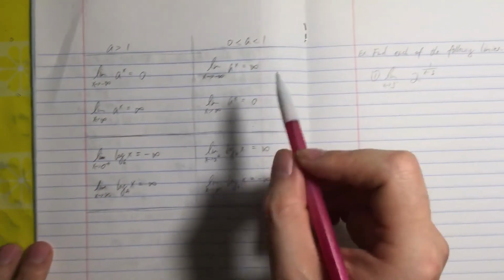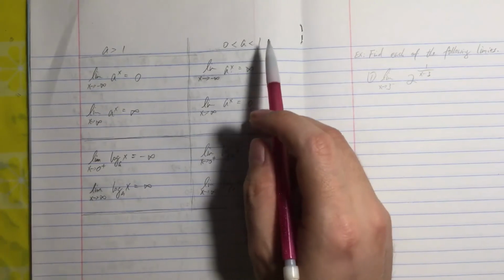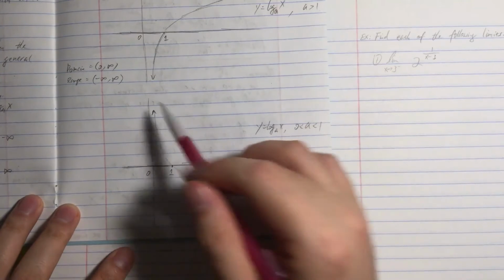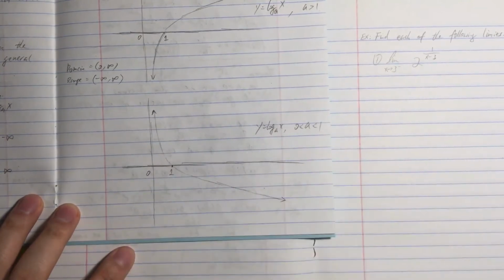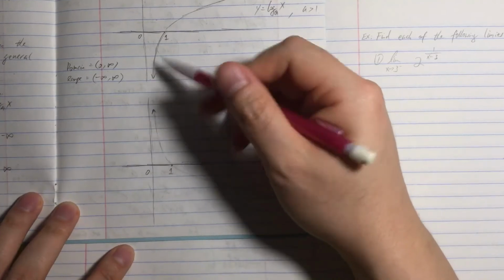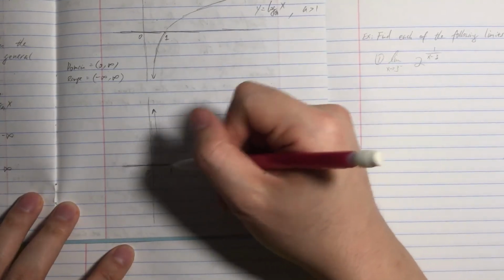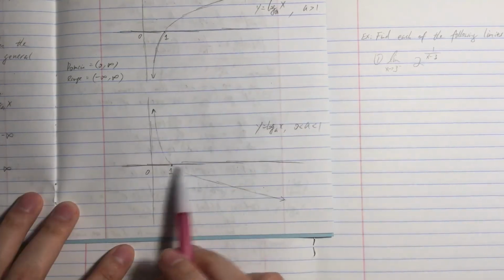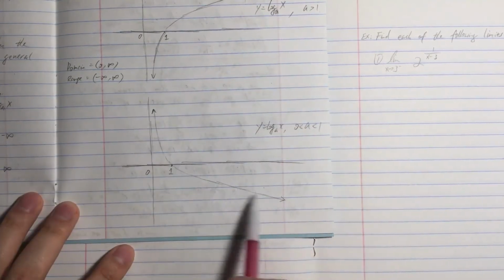Now on the other hand, if a is between 0 and 1, the graph of the general logarithmic function looks like this. That means when x approaches 0 from the right, the limit approaches infinity. When x approaches infinity, the limit approaches negative infinity.